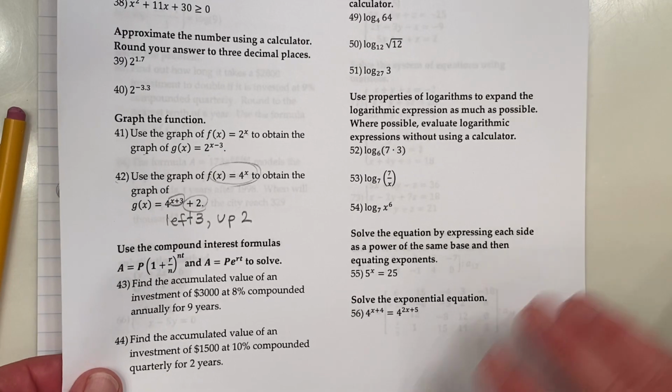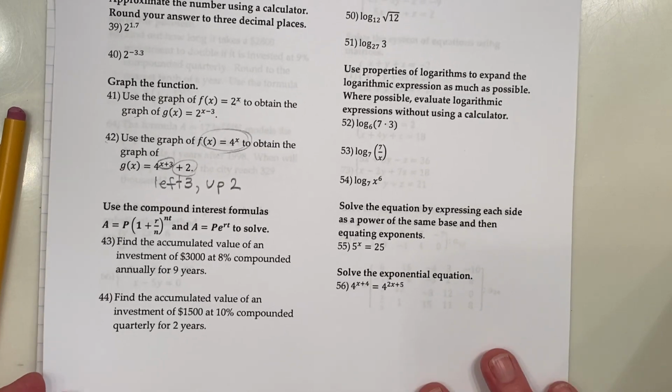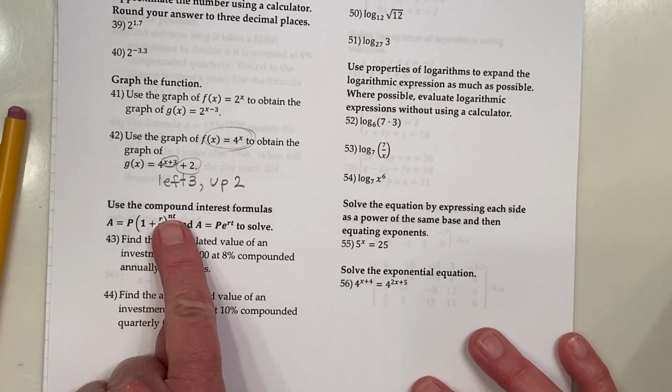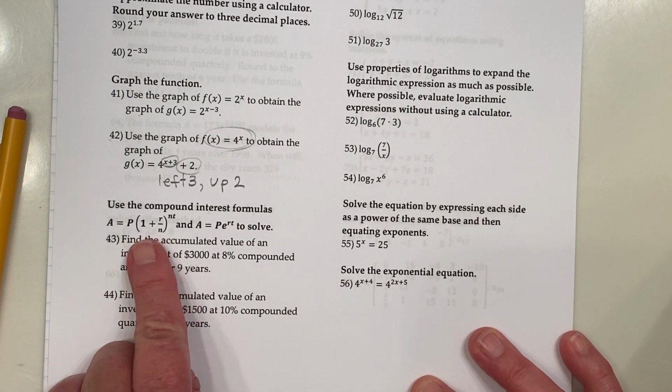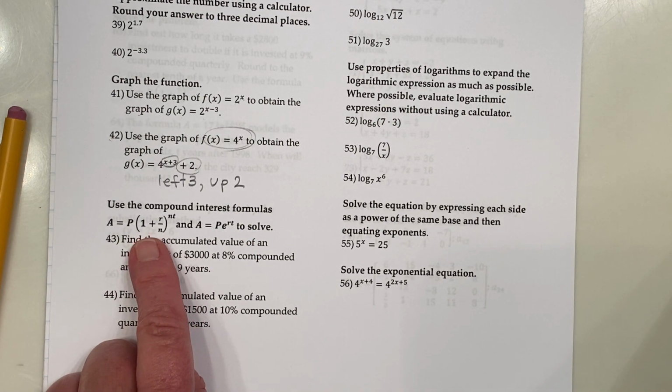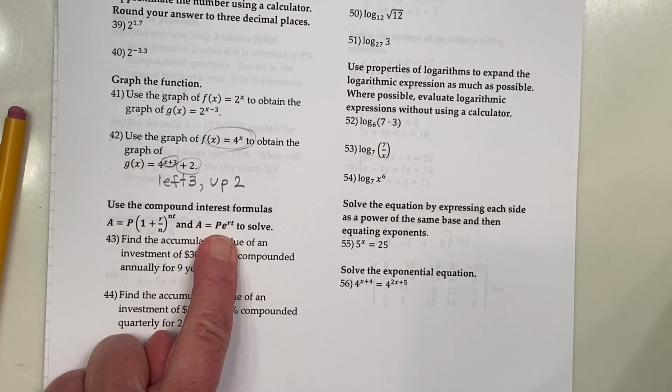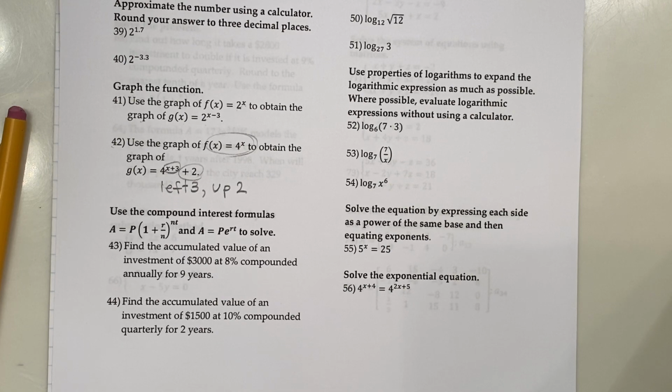All right, returning to our review. What else did we learn this year? Well, we learned about compound interest formulas. We had 2 of them. This interest formula was used when we had a certain number of compoundings per year, and this formula was used if we had continuous compounding. The keyword there being continuous, we knew we would use the A equals P e to the r t formula.